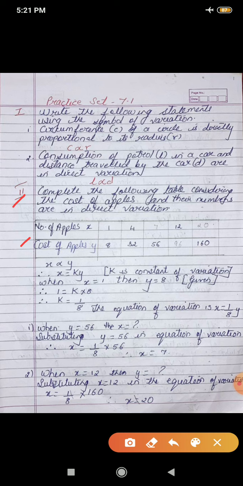Now when Y is equal to 56, then calculate X. Substituting Y is equal to 56 in the equation of variation, X is equal to 1 upon 8 into 56. So X is equal to 7. 8 ones are 8, 8 sevens are 56.